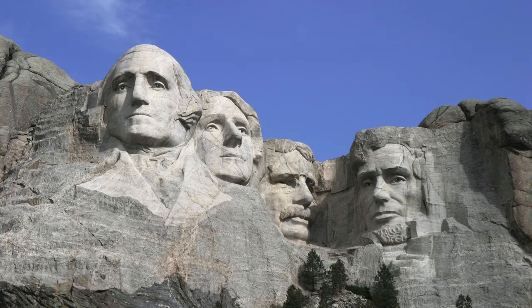One final example. This monument is in South Dakota. It's called Mount Rushmore. These faces of presidents were actually carved into the side of the mountain. Here we have George Washington, Thomas Jefferson, Teddy Roosevelt, and Abraham Lincoln. If we take a closer look at Abe Lincoln.